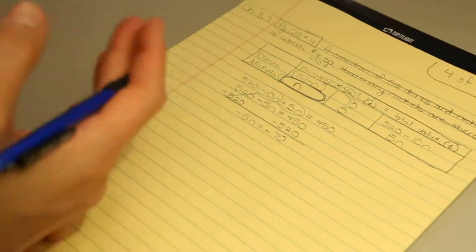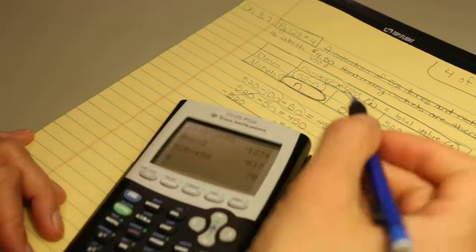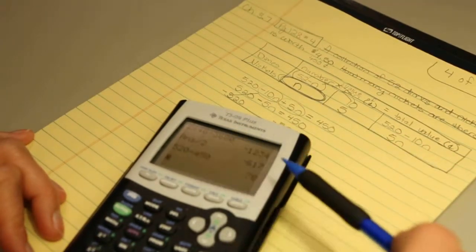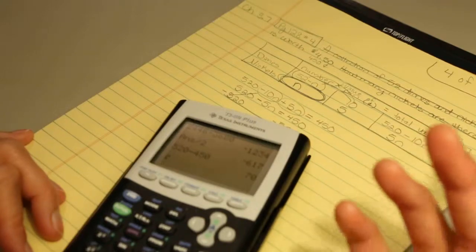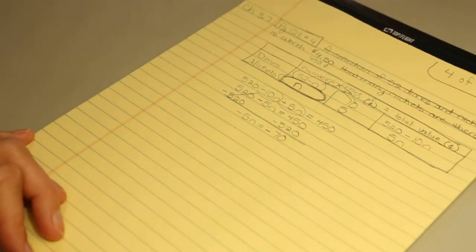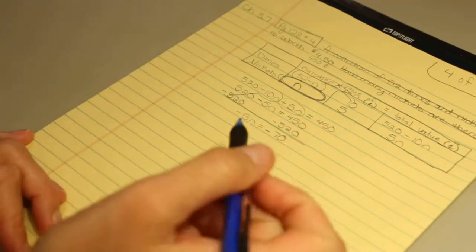If you're ever having trouble, just switch it. Put the positive number in the calculator, or put the negative number in the calculator first, and then the positive number in, subtract it. Because all you're doing, think about it as red and green chips. You're going to have the same difference of chips. It's just whether it's positive or negative.